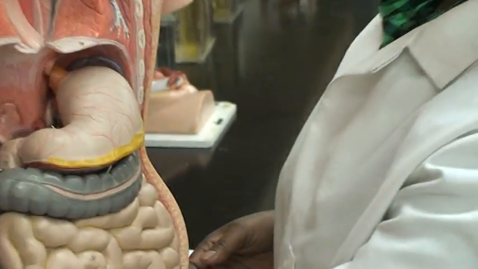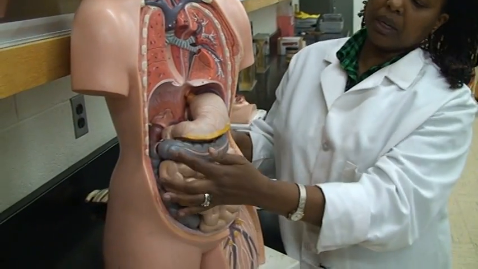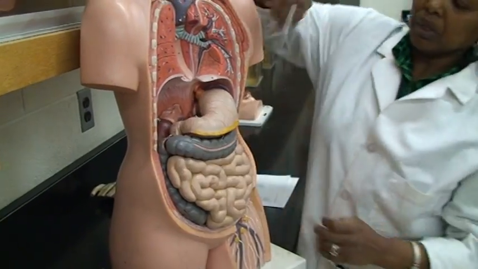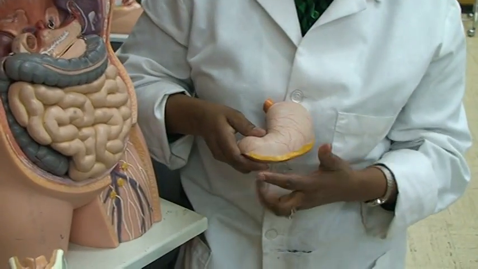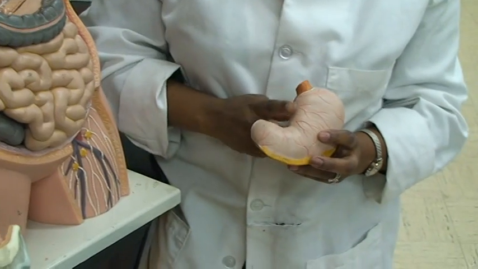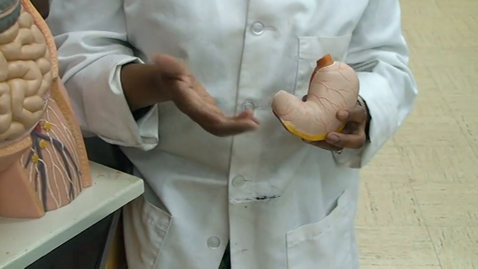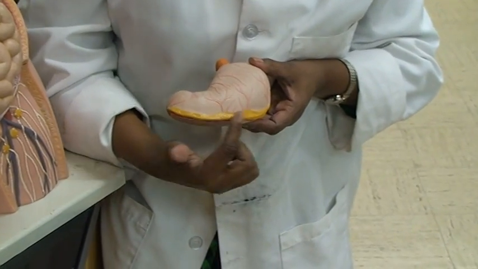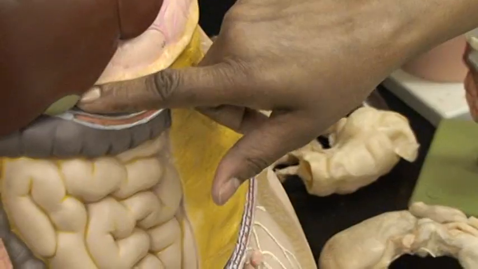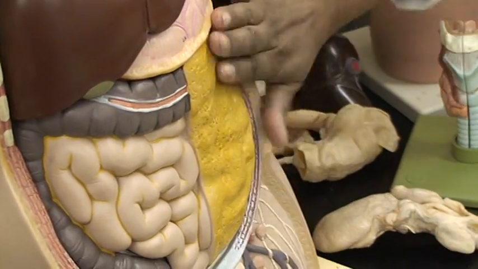All right, so you come to the stomach. So that's the stomach again, greater curvature, and lesser curvature on the inside. You can see the lesser omentum. These are the remnants of the greater omentum, which in this model you can actually see.